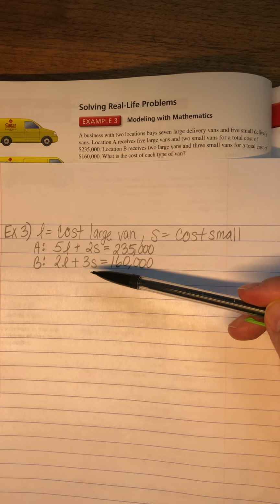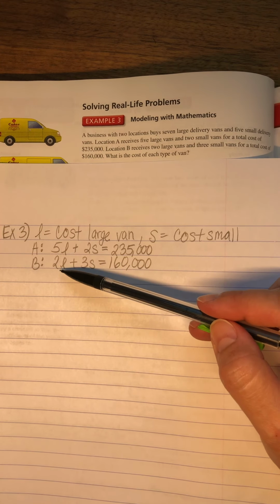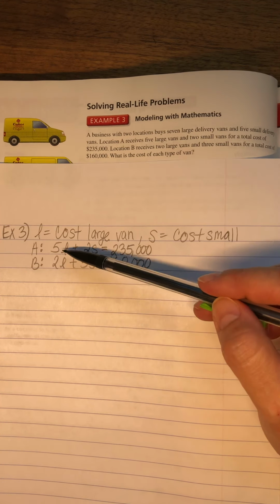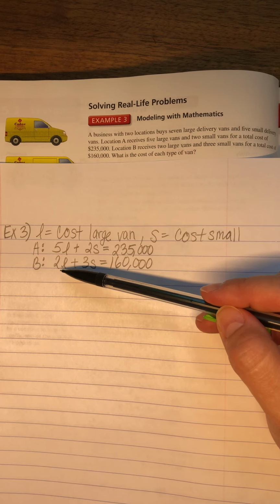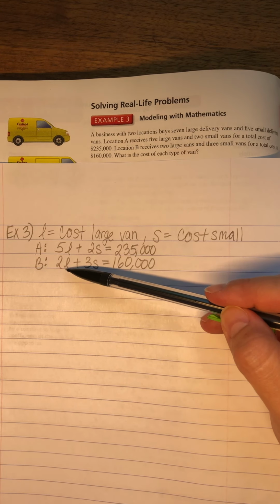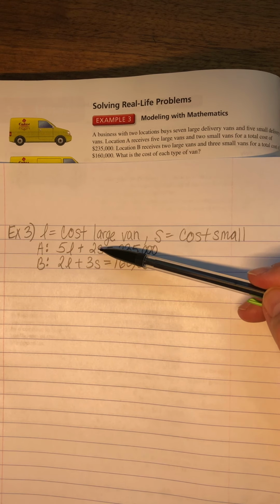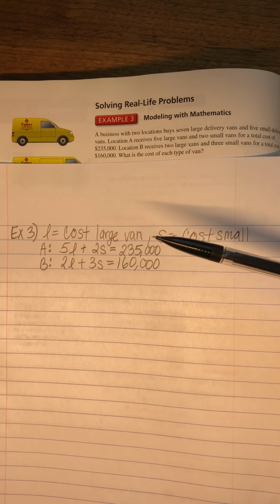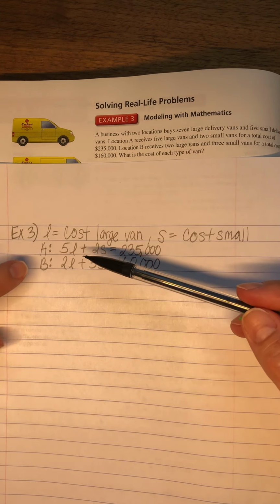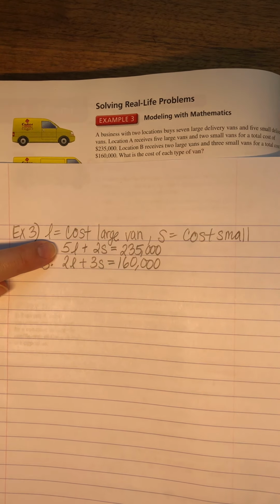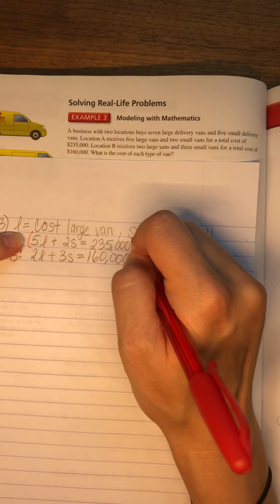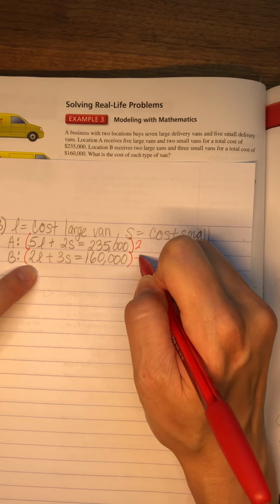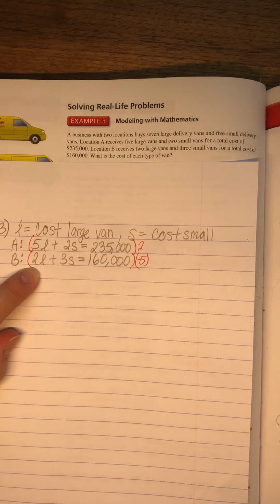So let's decide: do I wanna make the L's become the same number, or the S's? That's up to you. If I choose the L's, we would make them 10 and -10, opposite signs. If I did the S's, I would make them 6 and -6. It's totally up to you, it doesn't matter. I think I'm gonna choose the L's. So let's make this a positive 10 by multiplying the whole equation by 2, and let's make the second one a -10 by multiplying the whole equation by -5.